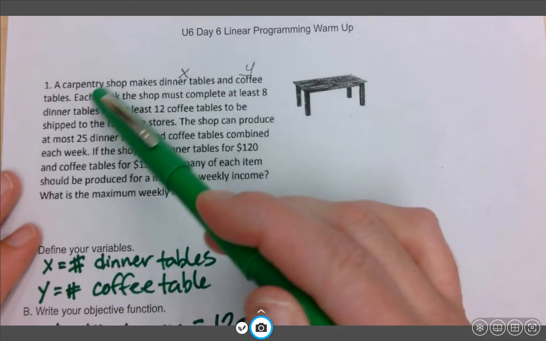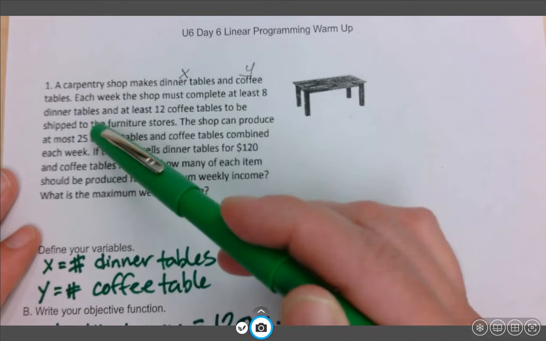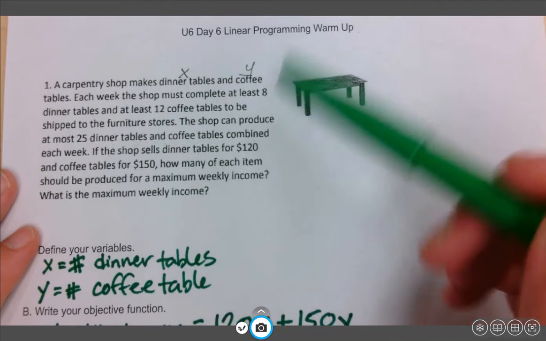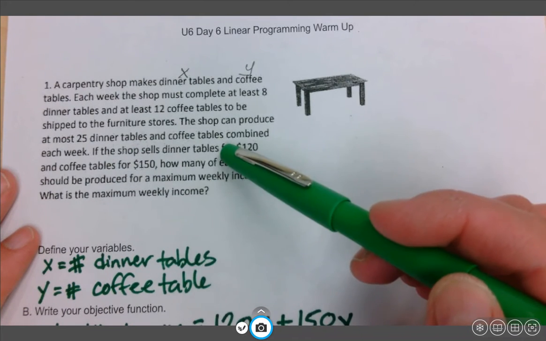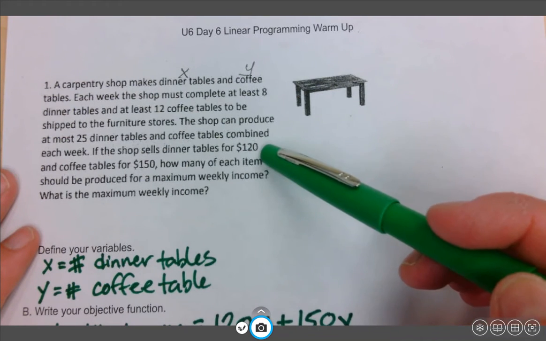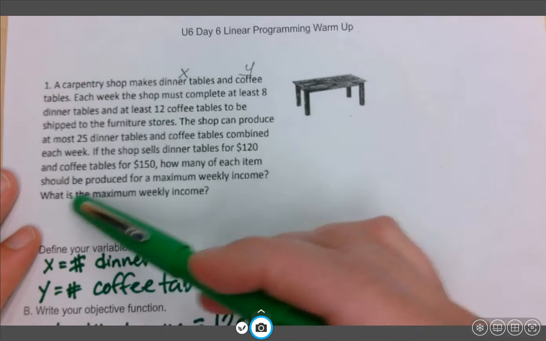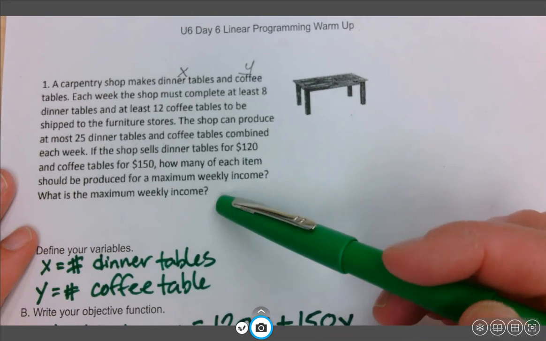Okay, so the Carpentry shop makes dinner tables and coffee tables. They have to complete at least 8 dinner tables and 12 coffee tables to be shipped to the furniture stores. The shop can produce at most 25 dinner tables and coffee tables combined each week. If the shop sells dinner tables for $120 and coffee tables for $150, how many of each item should be produced for the maximum weekly income, and what is the maximum weekly income?